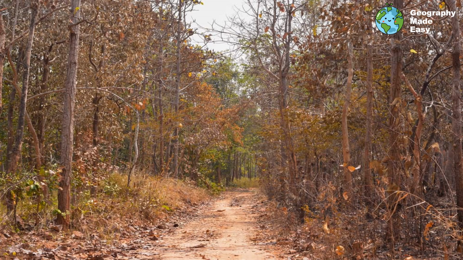This is how a deciduous forest looks. This part of the deciduous forest is experiencing autumn. So the tree shedding has started. So autumn-like conditions. This might be just before the summer, when the tree loses all its leaves to reduce the harmful impact of droughts.